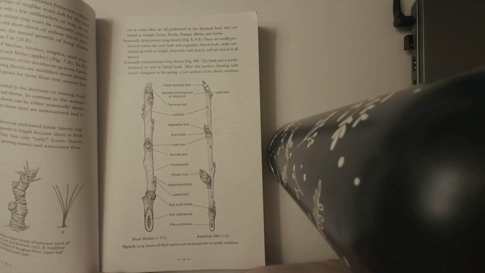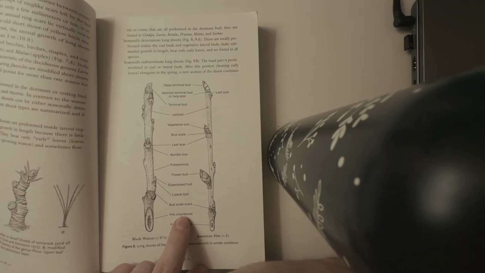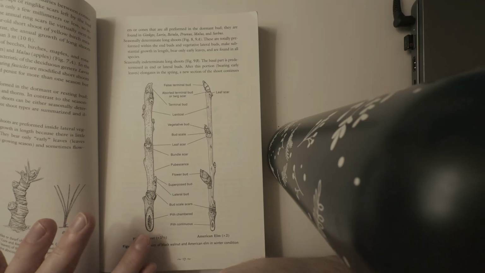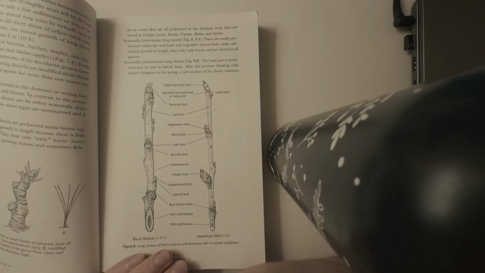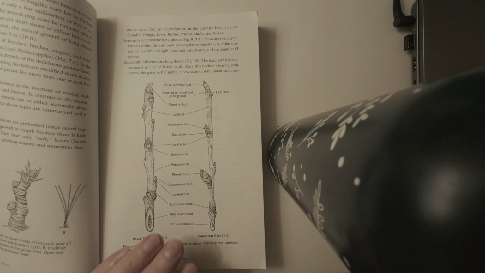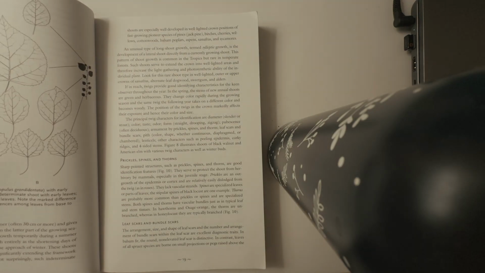Now there's also the number of chambers in the pith, which, if you don't know, the pith is the center of the shoot. So if you cut it in half or snap it cleanly off the tree for identification, the actual characteristics of the pith itself can be useful in determining what species you're looking at. So let's go ahead and look at a few more examples.